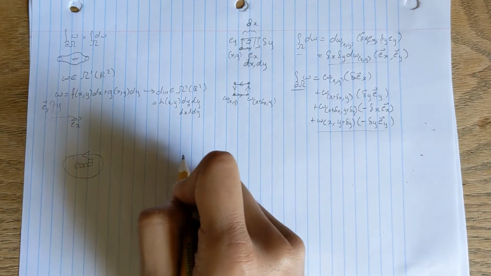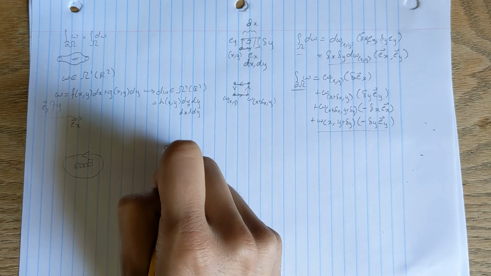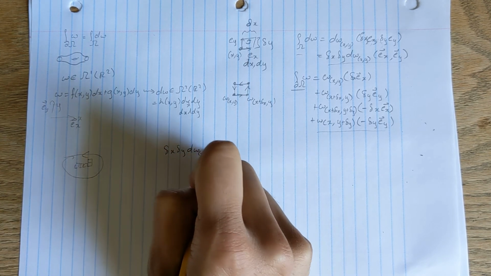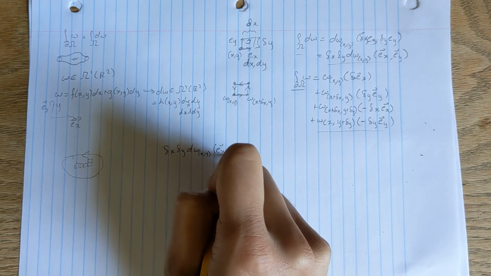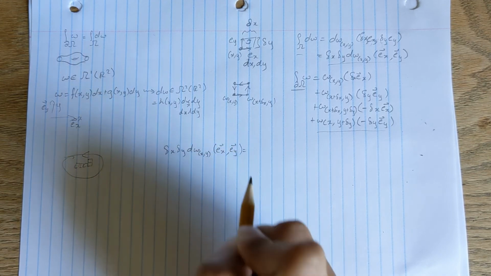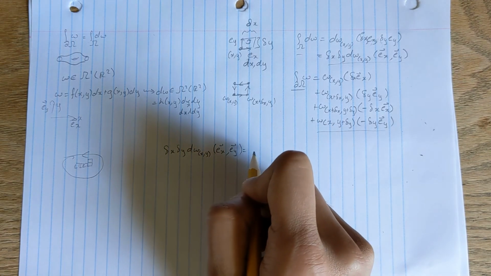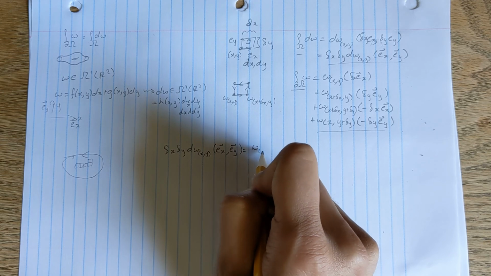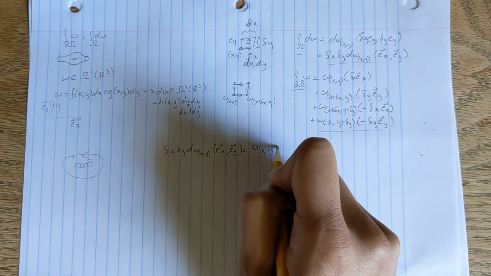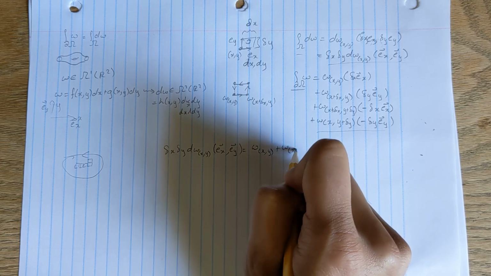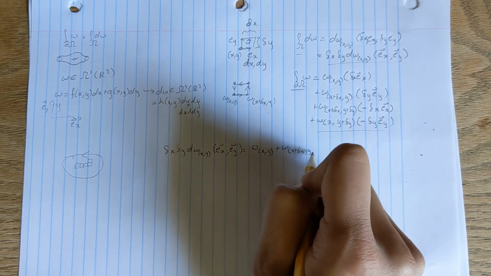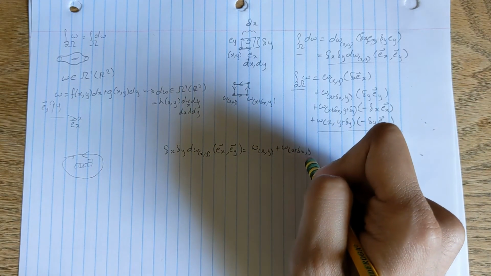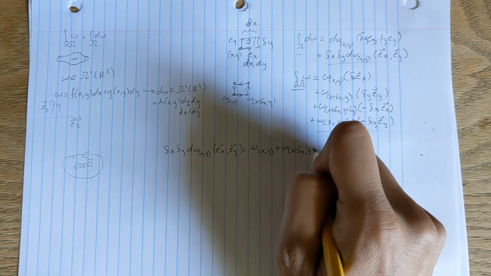So what we end up with is that delta x delta y d omega at the point xy, evaluated on the vectors ex comma ey, is equal to, and I'll group these together as omega at x comma y plus omega at x plus delta x comma y plus delta y.